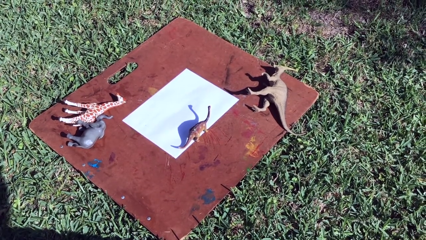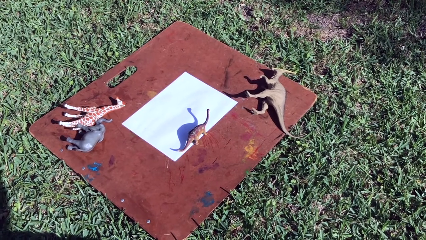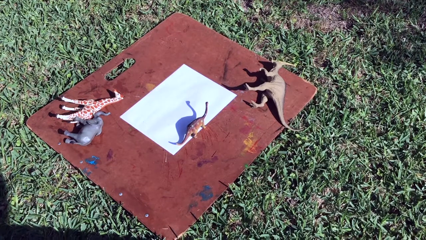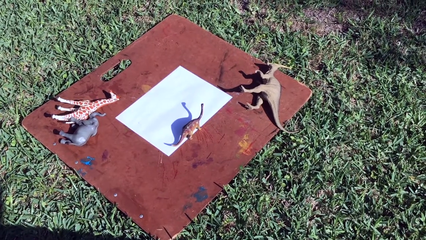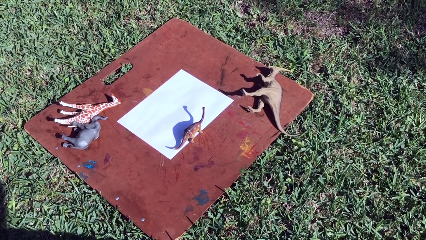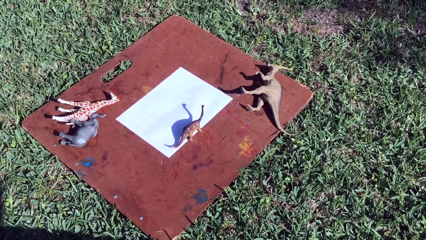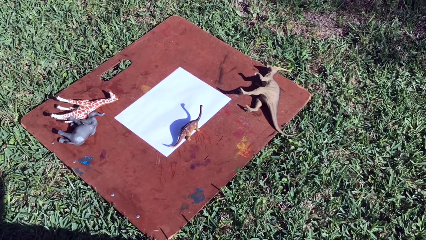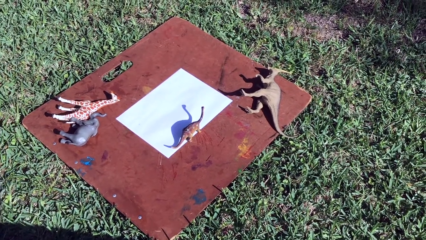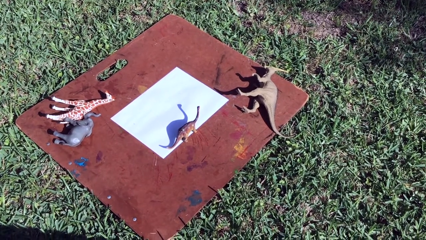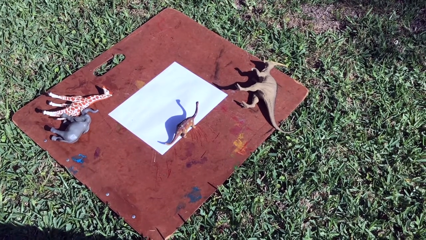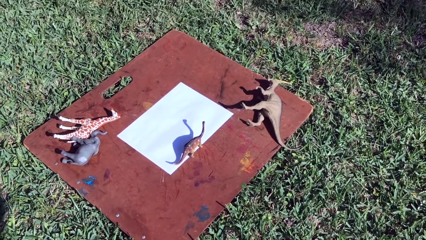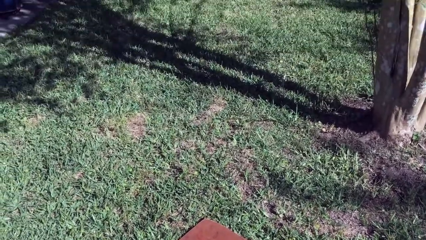So today we are going to draw the shadows of the animal figurine that you choose. Well, how does that happen? The only way we can draw the shadow of an animal outside is if the sun is not directly above us. It has to be late morning, like 10 or 11 o'clock, or sometime in the afternoon, like 2, 3, or even 4 o'clock.